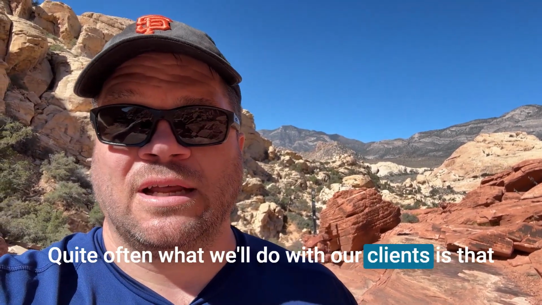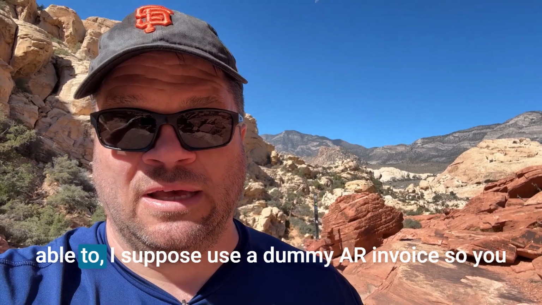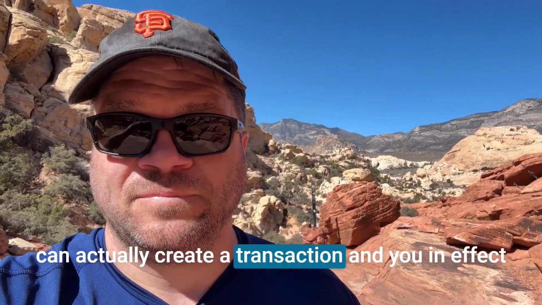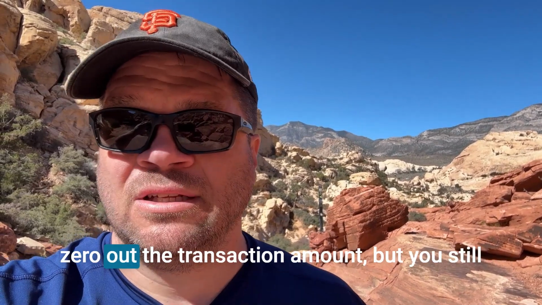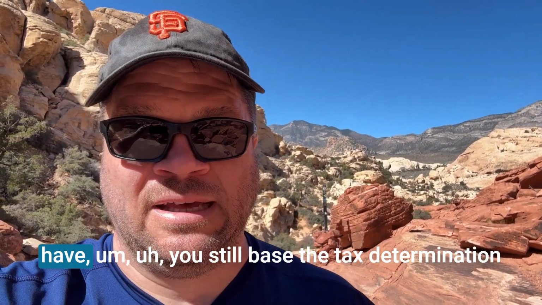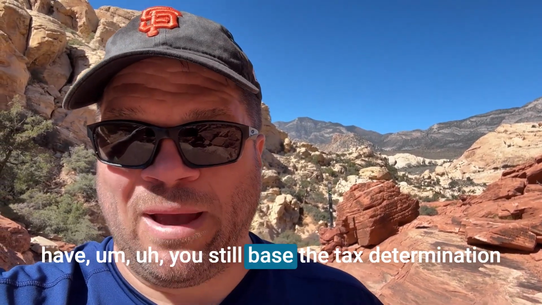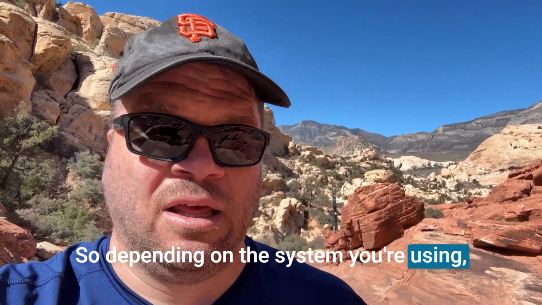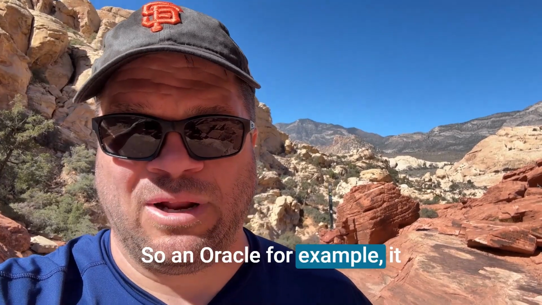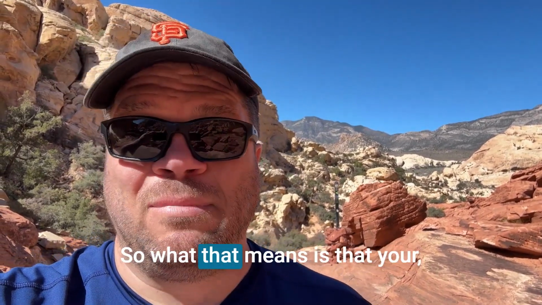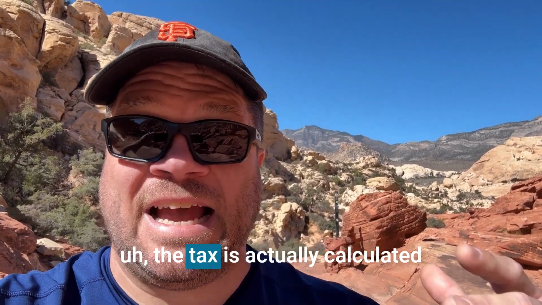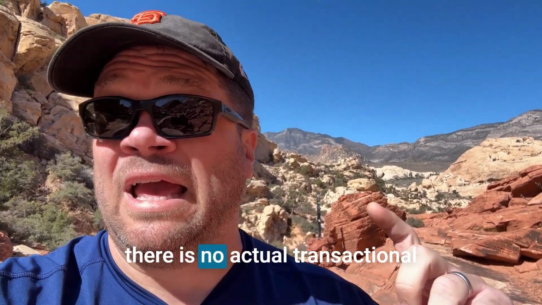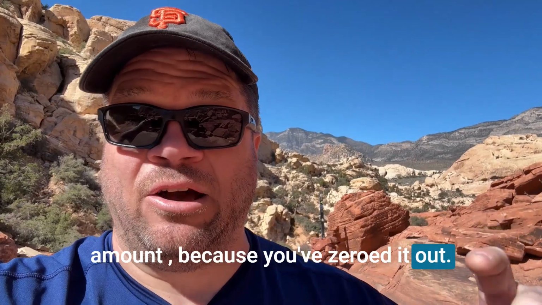Quite often what we'll do with our clients is set up within the system a way of being able to, I suppose, use a dummy AR invoice. So you can actually create a transaction and in effect zero out the transaction amount, but you still base the tax determination on the cost value of that item. Depending on the system you're using, you can do that in SAP, you can do it in Oracle. In Oracle, for example, it has an assessable value, so the tax is calculated on the assessable value amount. So you actually calculate tax, but there is no actual transactional amount because you've zeroed it out.